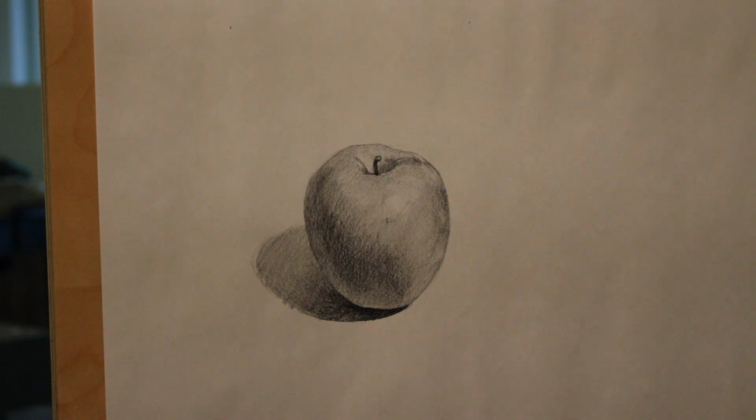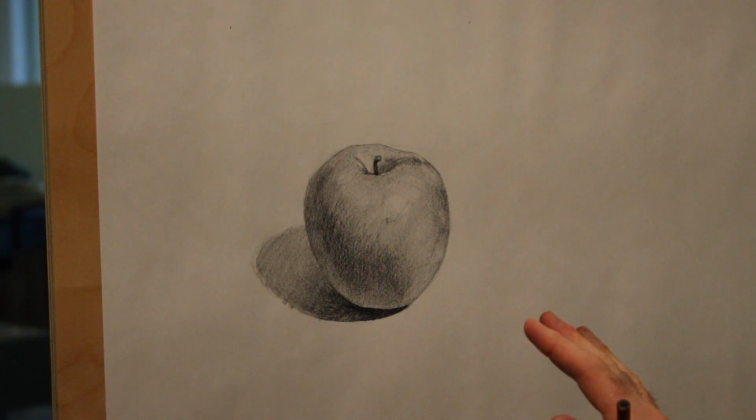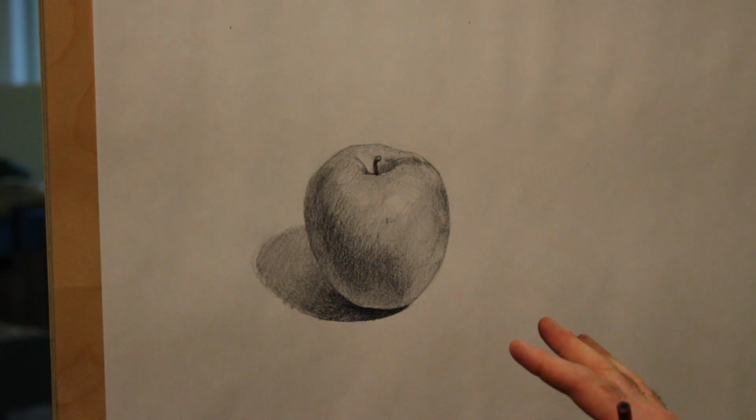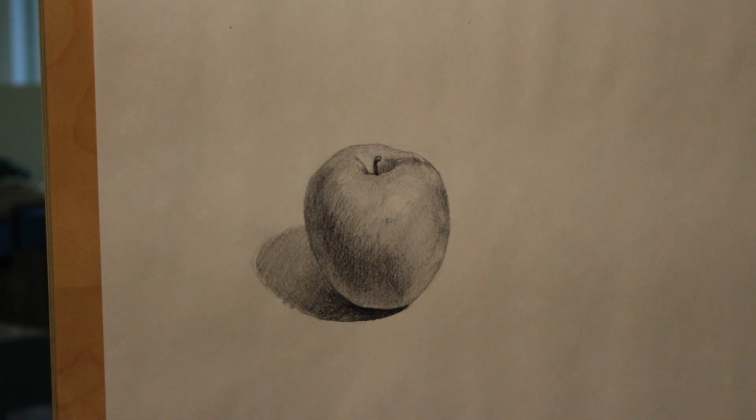We don't have any of those in an apple. And then there are varying degrees of that. But that's the big stuff that you need to remember about rendering. We'll talk more about organizational shading and combining those things a little bit more as we go.